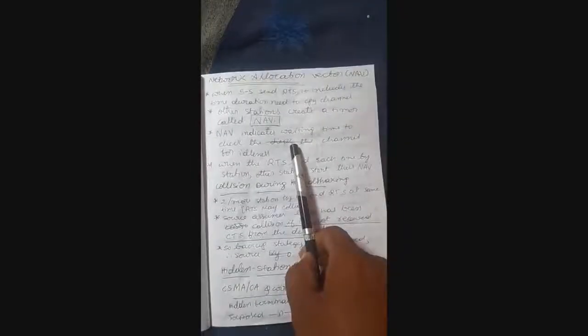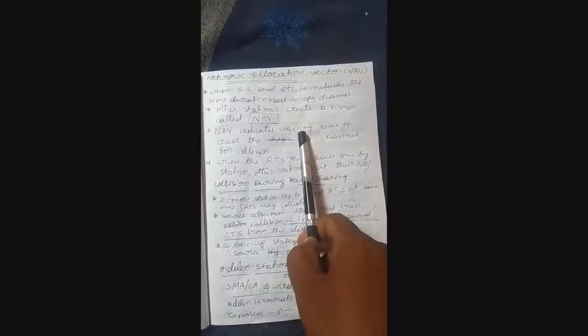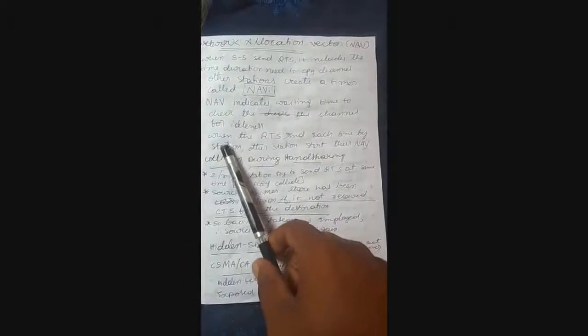It sets the timer to check the idleness of the medium. Each time a station sends the RTS, when one station is sending the RTS, the other stations start their NAV, network allocation vector.